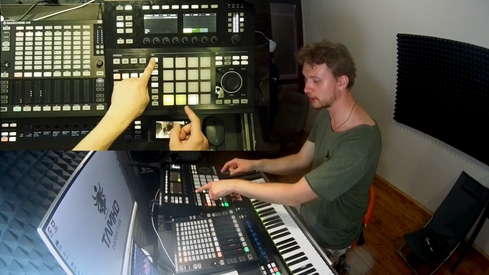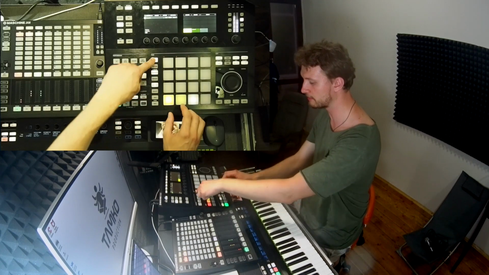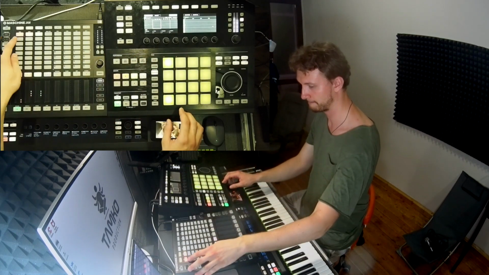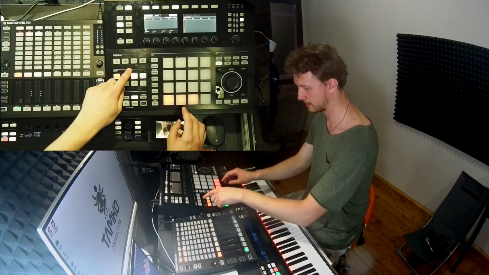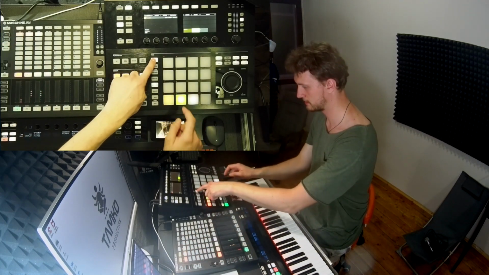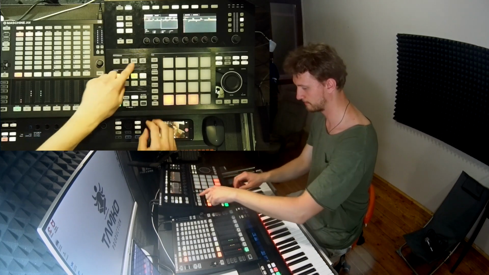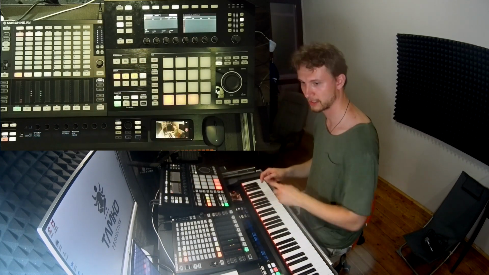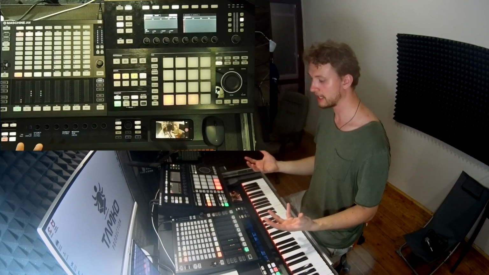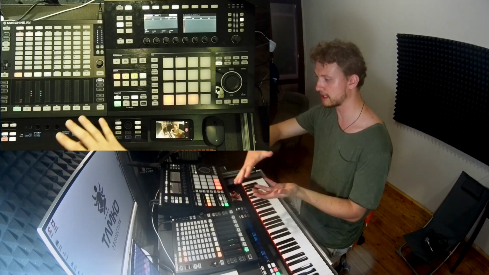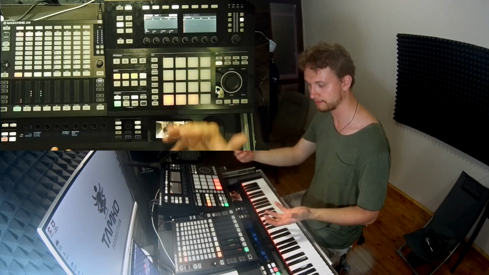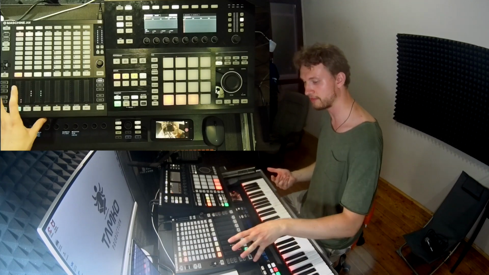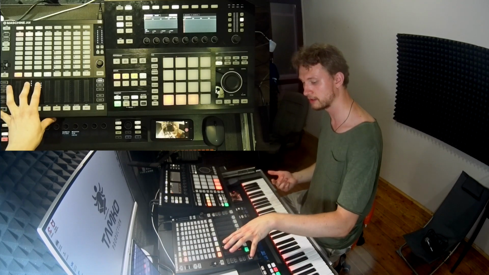So now I can turn drums on in scene number 2. Okay, and now I'm going to make something like a nightclub. I want to turn my filters on.